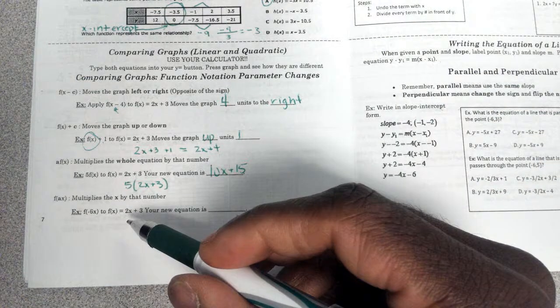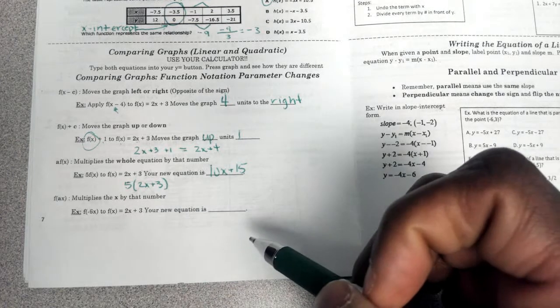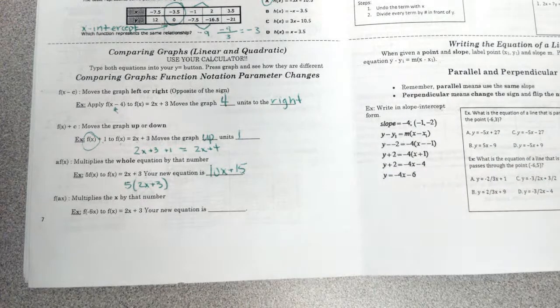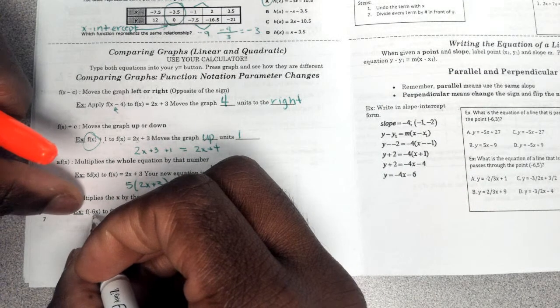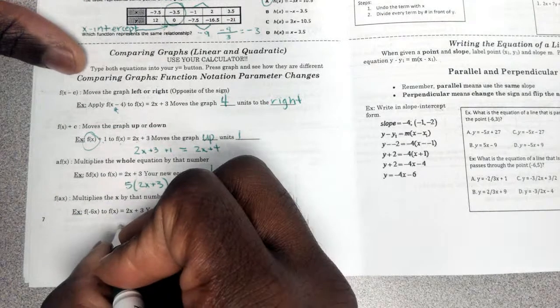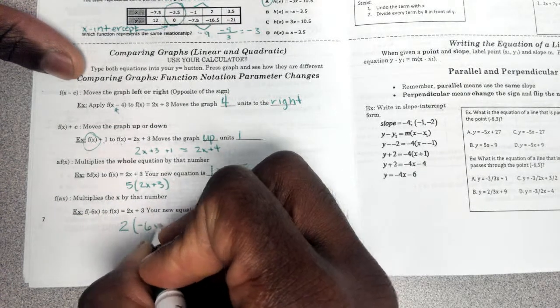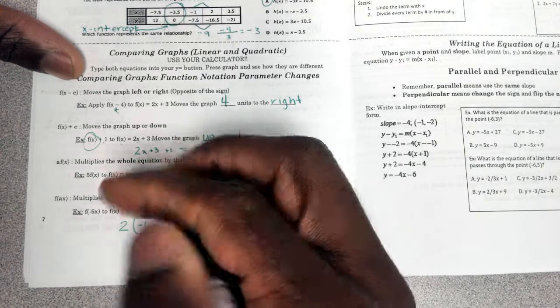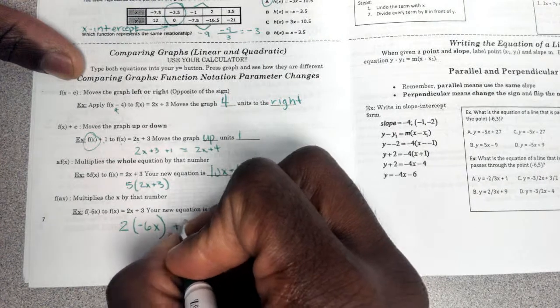And the difference here, it's hard to see a horizontal stretch with the linear equation, but still, again, we're just multiplying the x value by negative 6. So your equation would be 2 times (negative 6x), close the parentheses because it's just happening to x, plus 3.